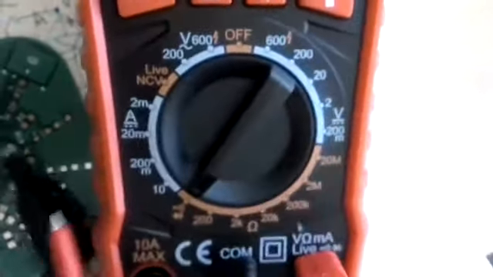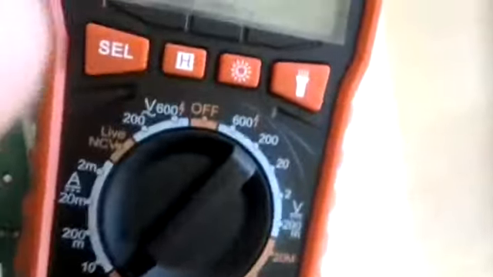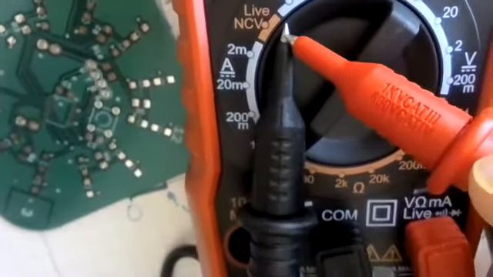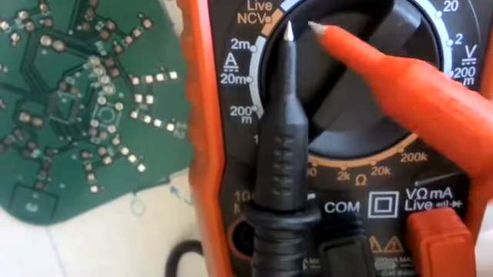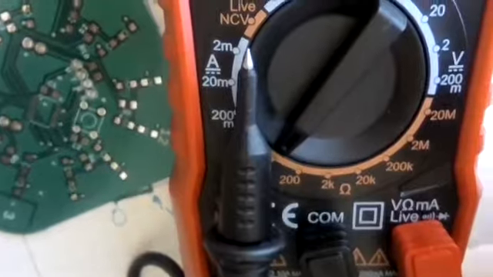What you can do is you can connect both of the pins together. And then what you'll hear is beep. But we're going to use it actually to test our diode. So let's go back. So here's our diode.